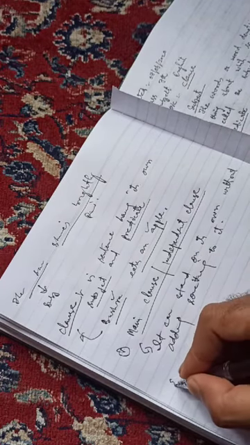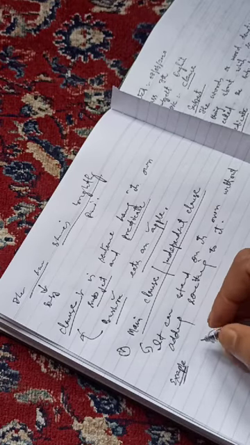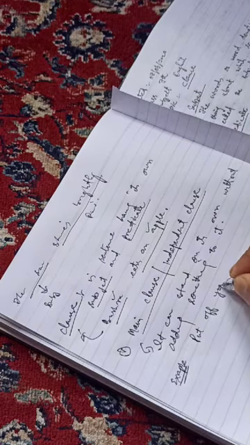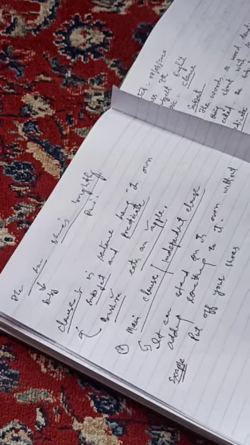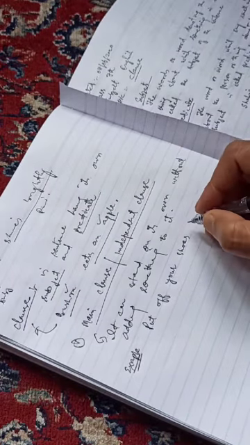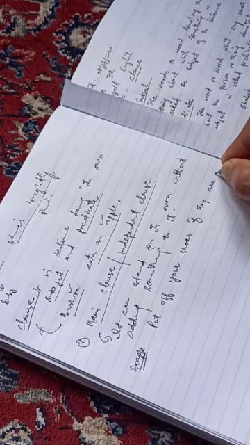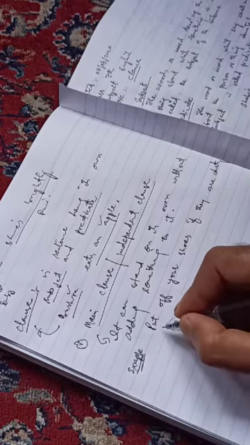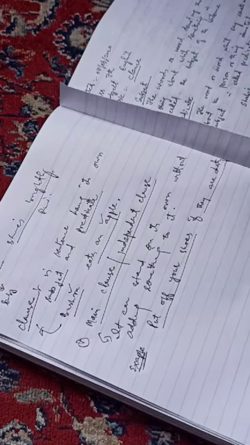For example, put off your shoes if they are dirty. You can see here in this sentence there are two parts. First is put off your shoes, and second part is if they are dirty.